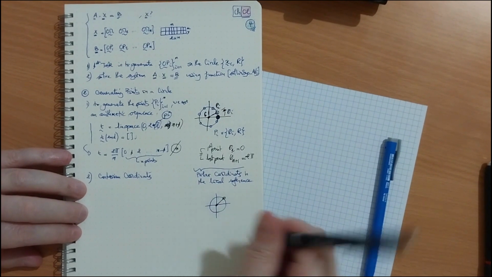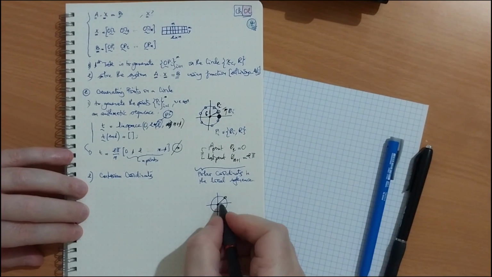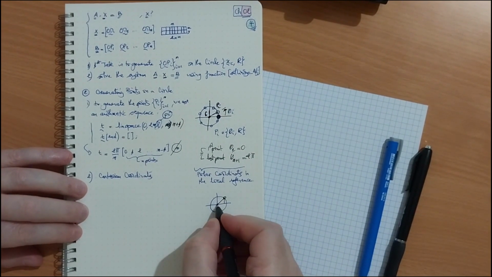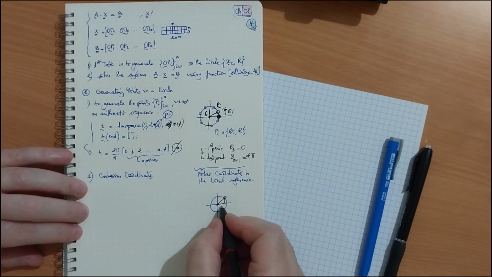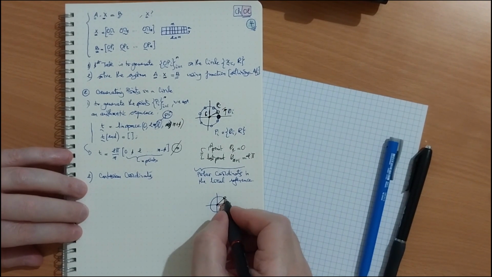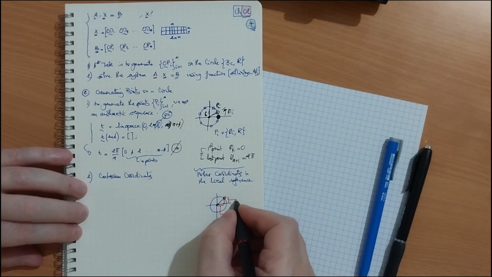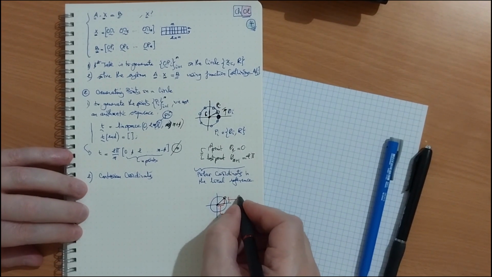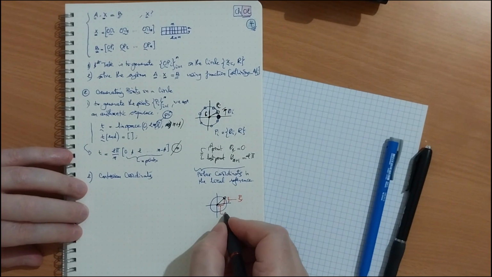We can use the triangle here with the right angle. This is the x coordinate, and this is the y coordinate of P. Let's say Py and Px.